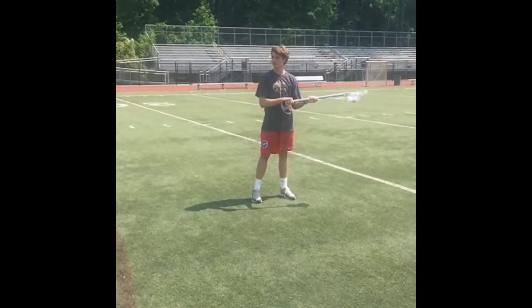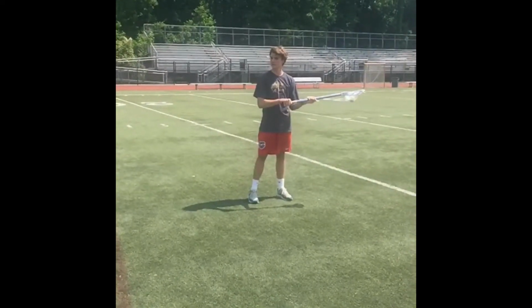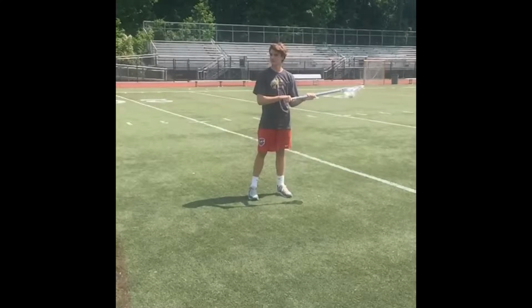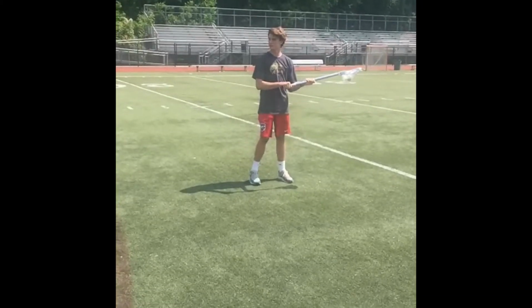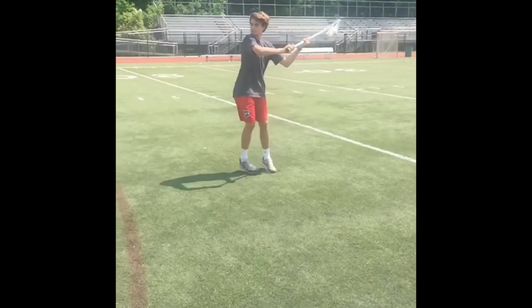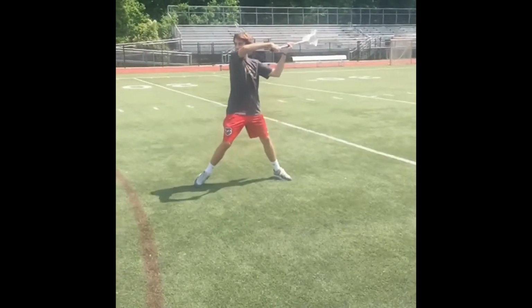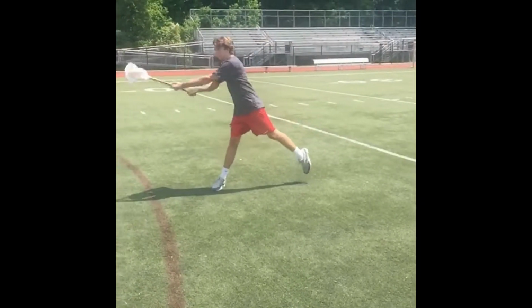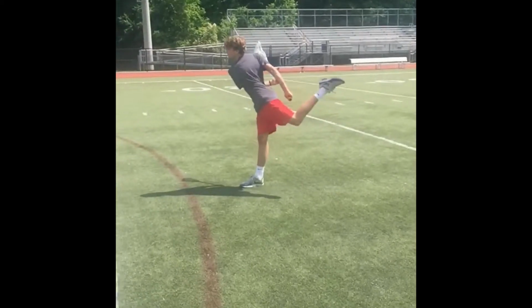In this clip, you see the lacrosse player gather potential energy in his leading foot and convert it into kinetic energy by bringing the lacrosse stick over his shoulder, thus propelling the ball forward. By doing this, he gathers the most momentum on the ball.